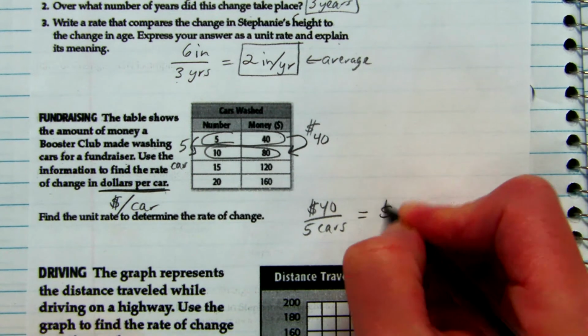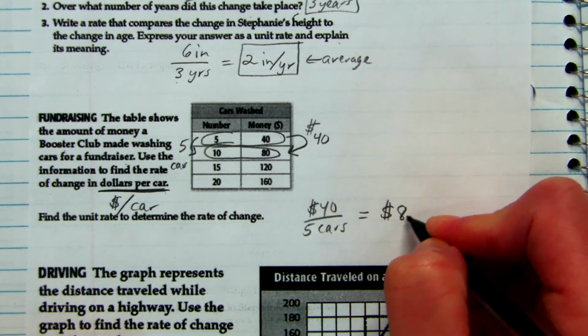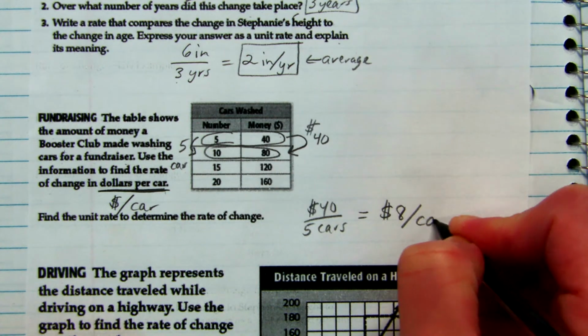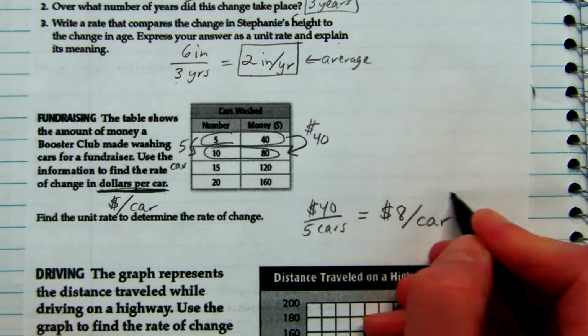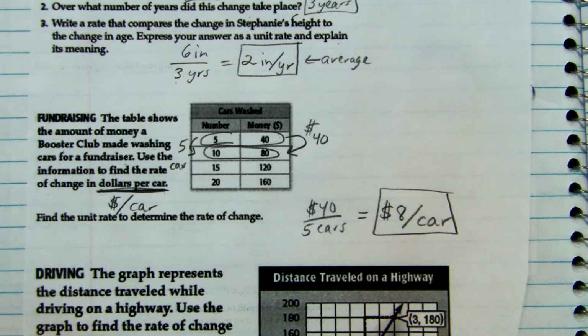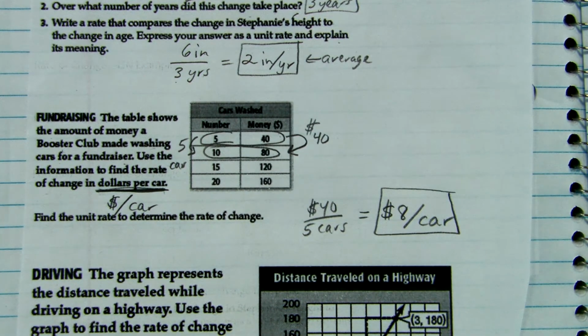All right, so we're going to have $8 per car. And I'm going to do that because it says to do it in dollars per car and the answer. So that's how I know I set this up right. There was that little clue.